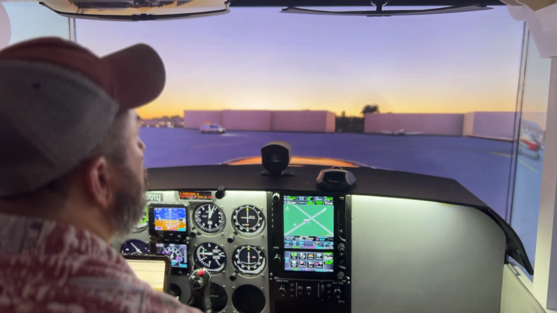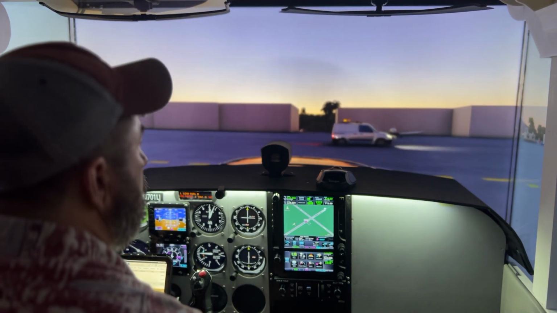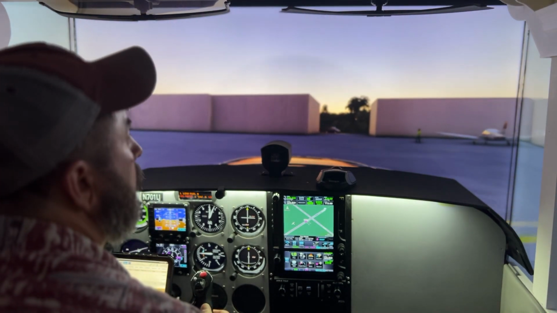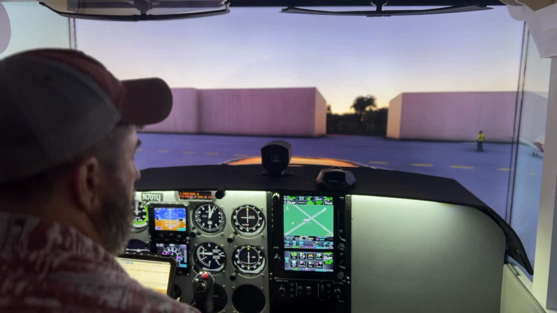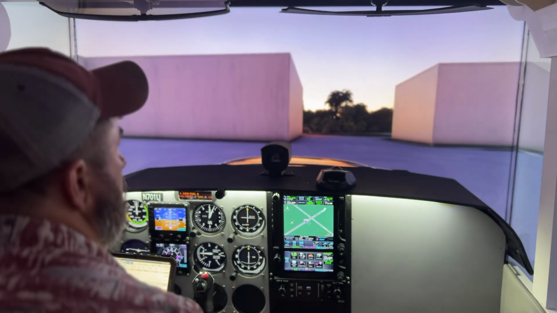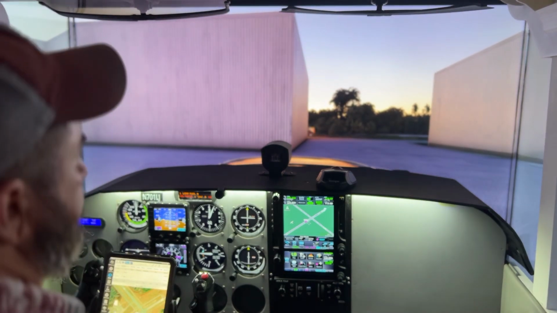And we'll park up here. And we are parked.